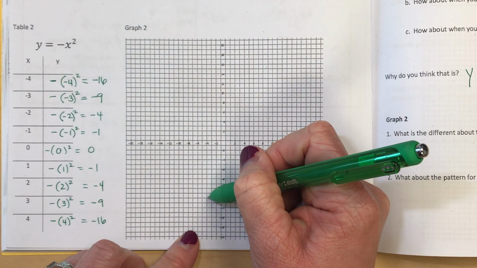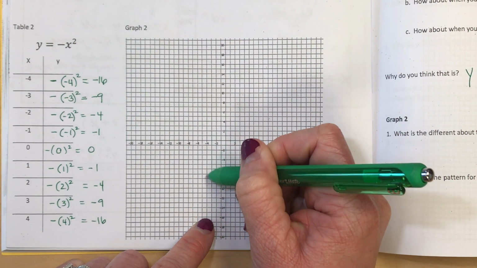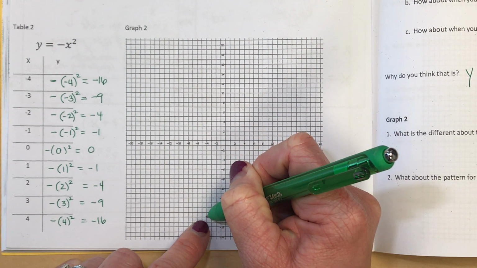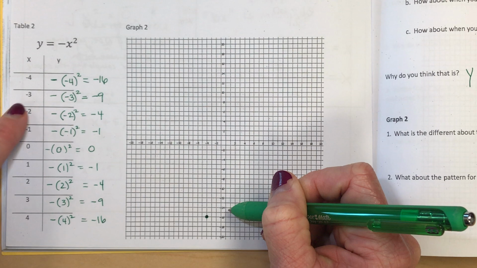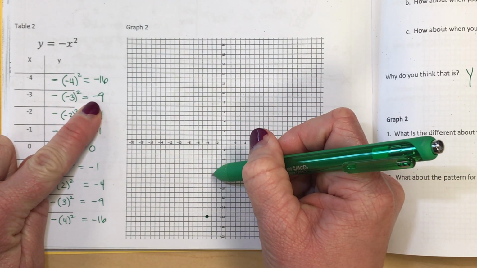-4, but down 16 this time. I think this is it. And then -3, -9.